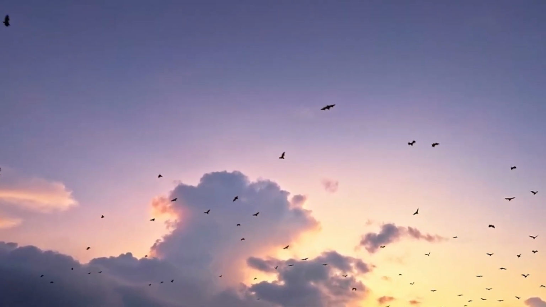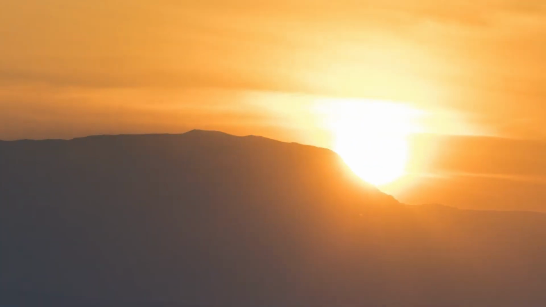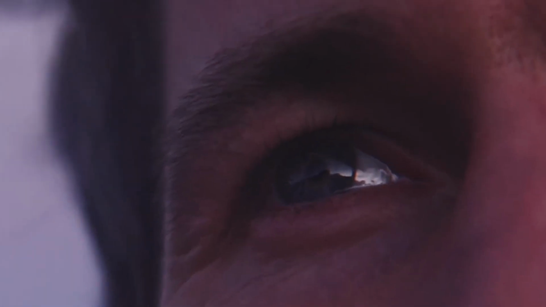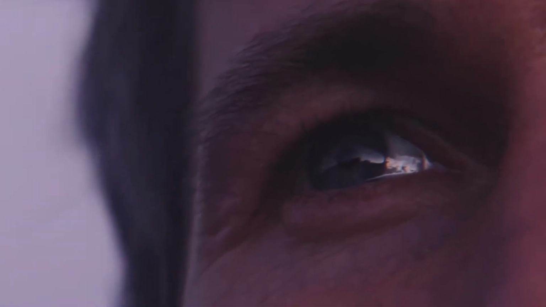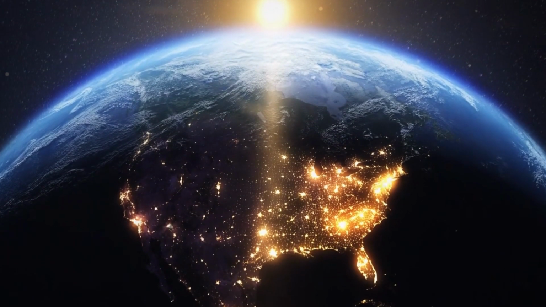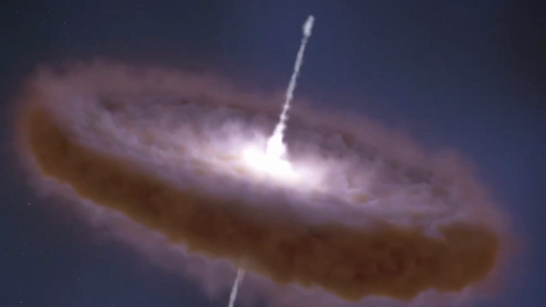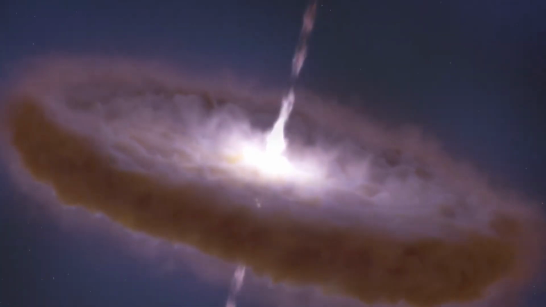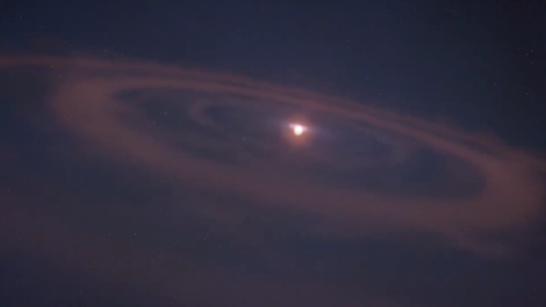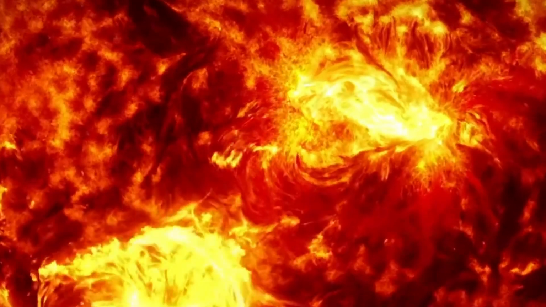According to Einstein's equation, energy equals mass multiplied by the speed of light squared. E equals mc squared. In fusion reactions, the mass of the resulting helium nucleus is slightly less than the combined mass of the original 4 protons. That missing mass is not lost. It is converted into energy. And it is this energy that powers the Sun and lights up the universe.